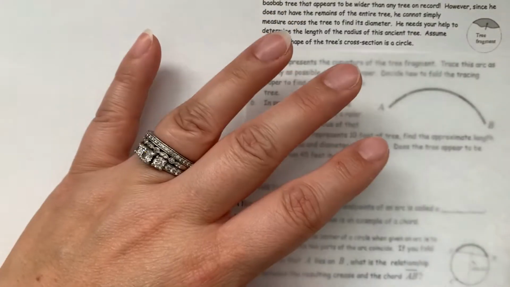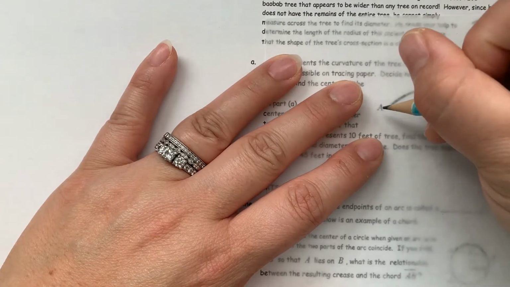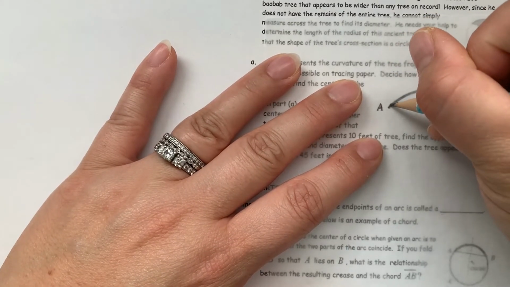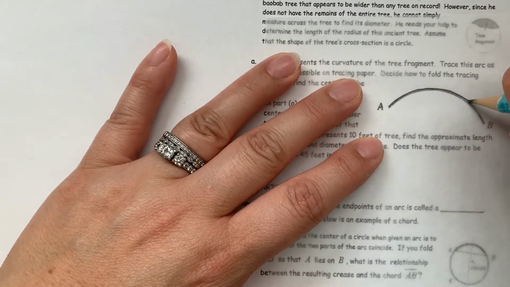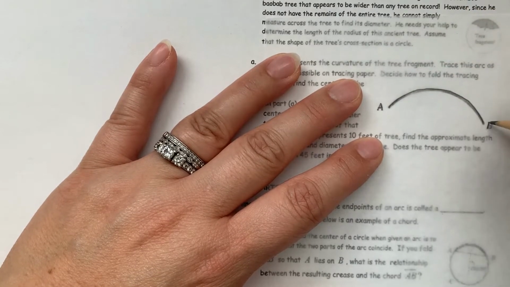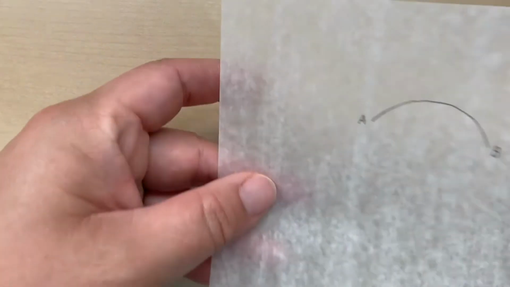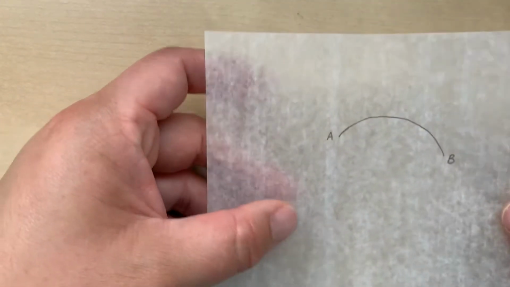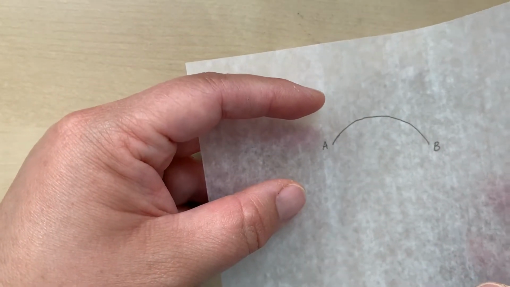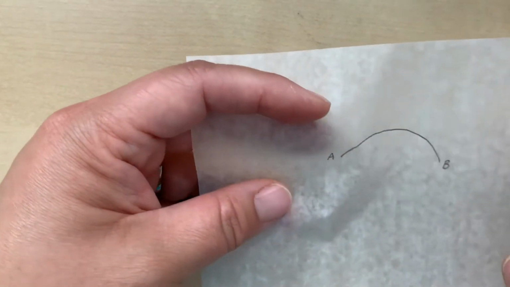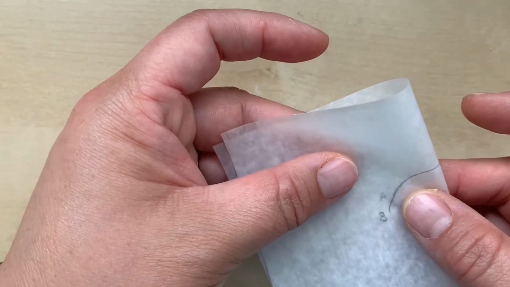So you take your tracing paper over your arc, trace it as neatly as possible. So here's A, and again, make sure you trace over. This is your B. So how do I find the center of a circle? What you want to do is fold the arc so that it overlaps itself, but it doesn't have to be completely halfway. It could be if you want to, but as long as you are touching the arc somehow.